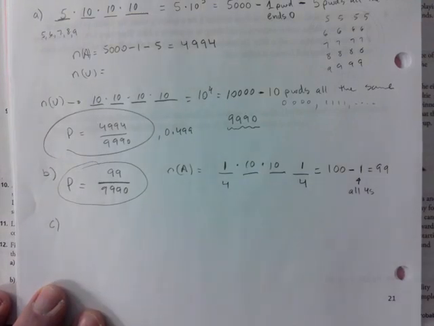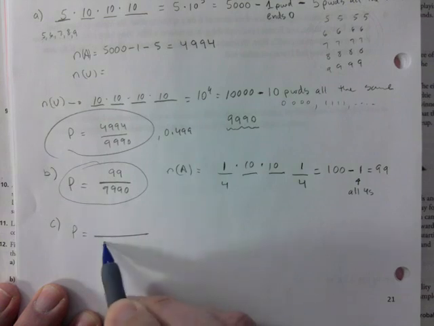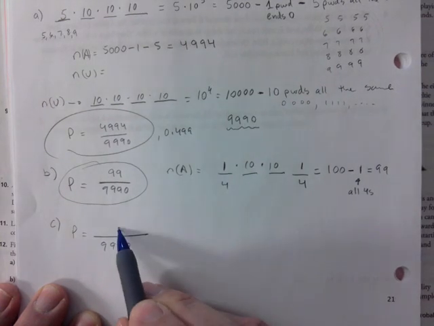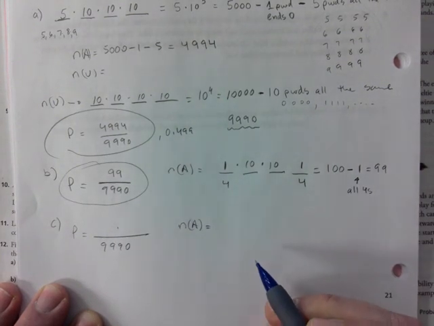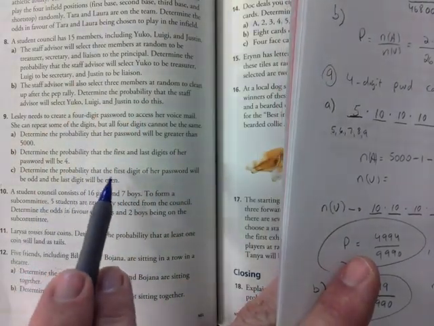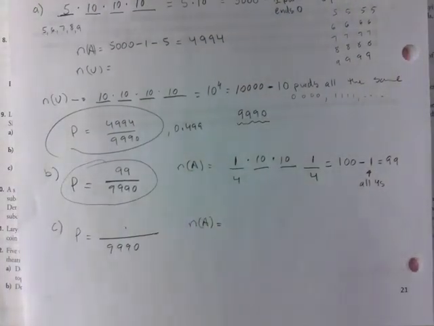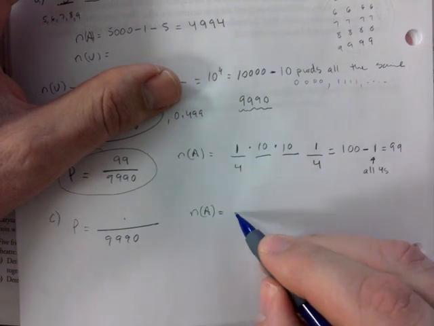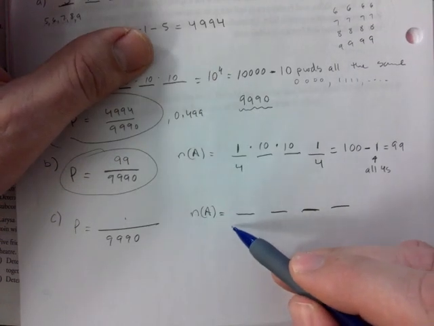For C, my denominator is still 9,990. I need to figure out NA. What does it ask for in this case? It asks the probability that the first digit of her password will be odd and the last digit will be even. You gotta be kidding me, right? What's up with that? Well, let's try it. Always try it, like lay it out like this and see what you observe.